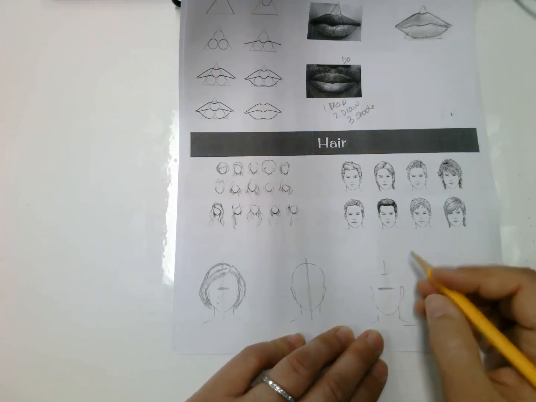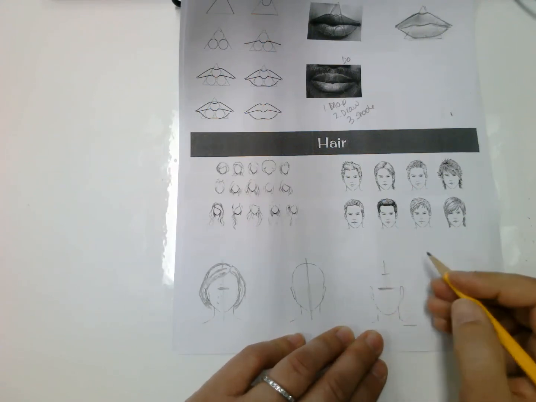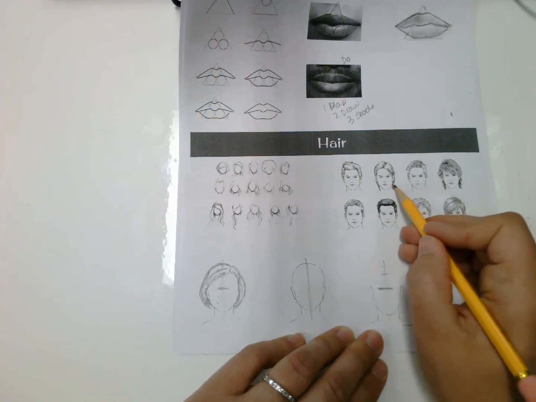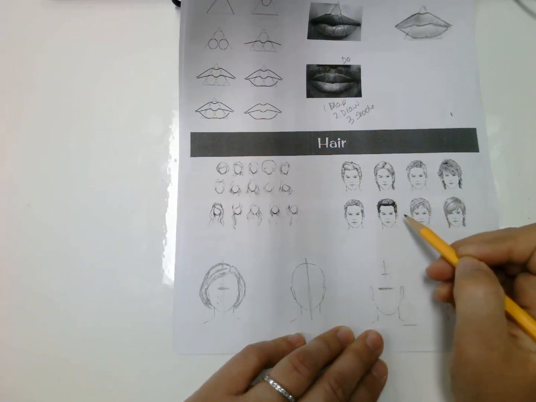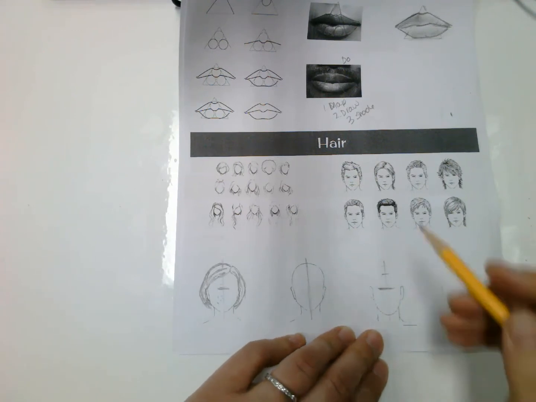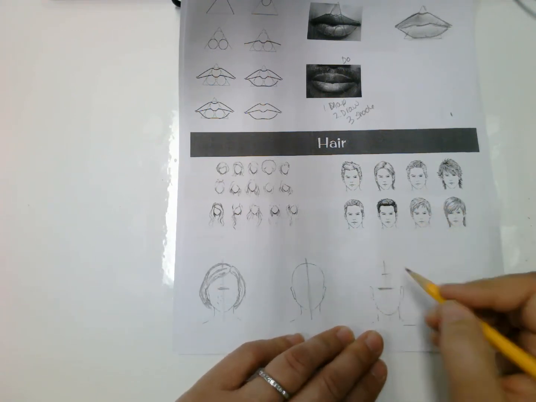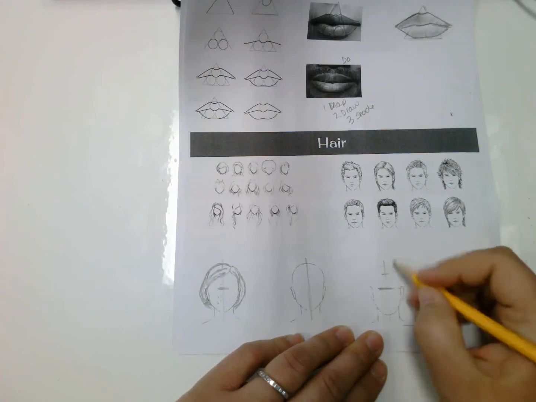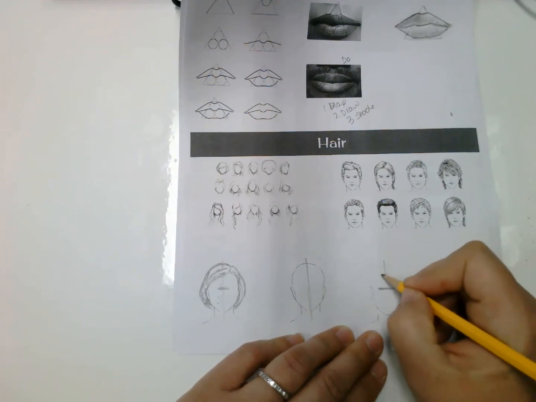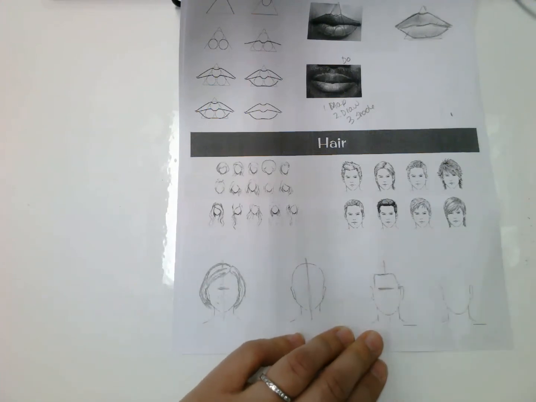Now, guys, just to let you know, you tend to have sideburns, and sometimes you see hair behind right here. Even if you have short hair, sometimes you might see a little bit of hair back here. So we're going to go in and we're going to put some hair. I'm going to find the hairline.